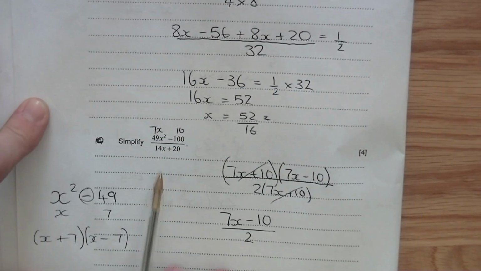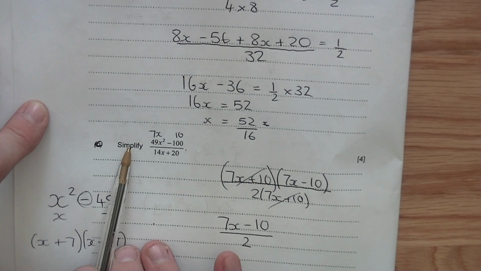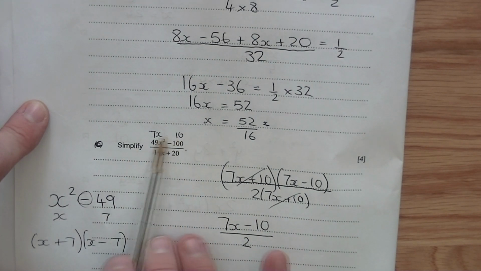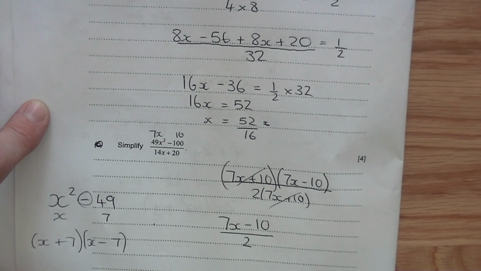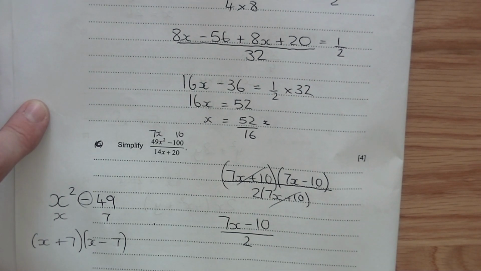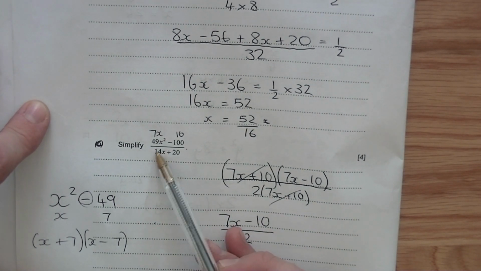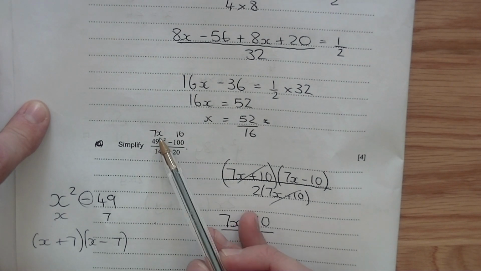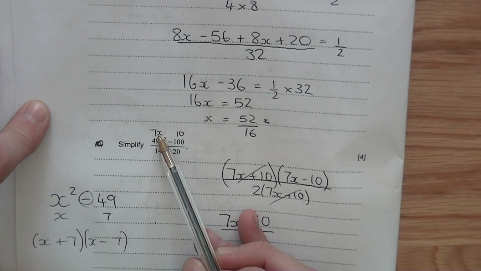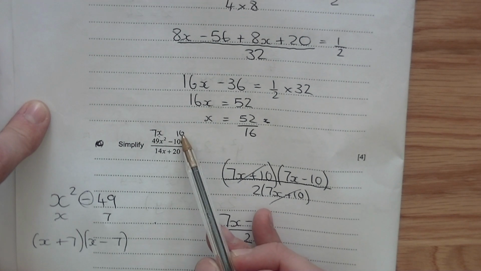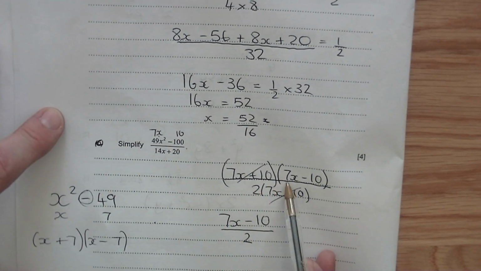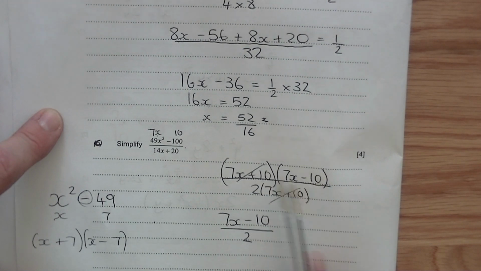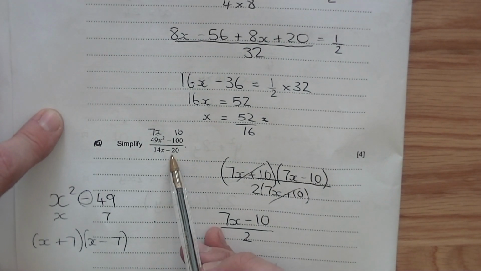So what I've got here is something that actually doesn't say factorise, it says simplify, but hopefully you'd spot, when you're simplifying a fraction like this, hang on, maybe I could factorise these. And the top is 49x squared, which is 7x times 7x, and 100, which is 10 times 10, so it's the difference of two squares. 7x plus 10, 7x minus 10, two brackets. The bottom also needs factorising, if you got one of these, okay?